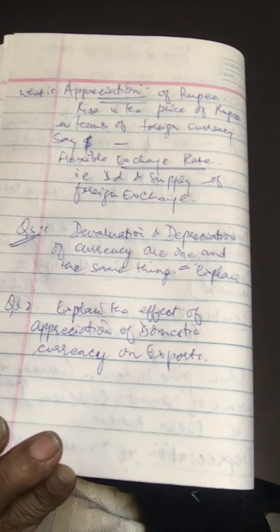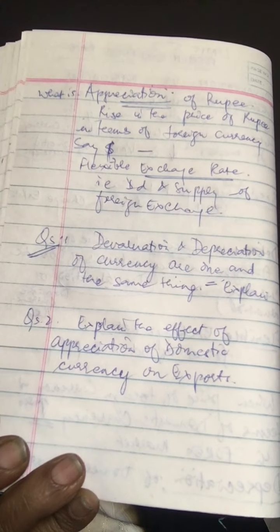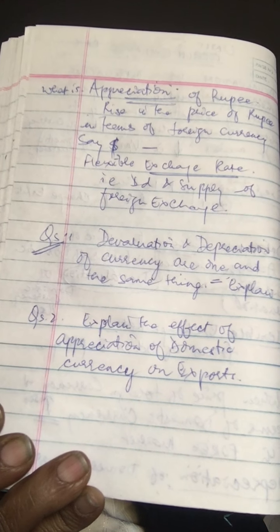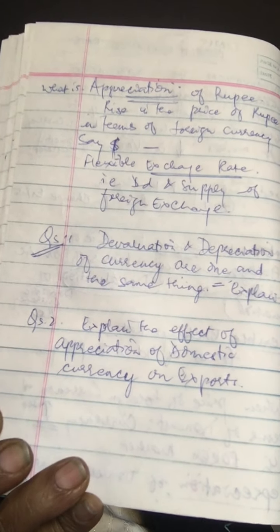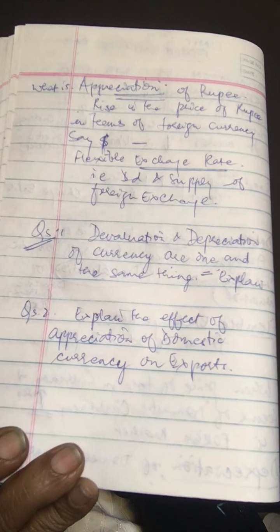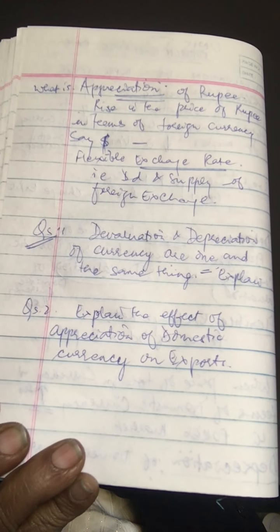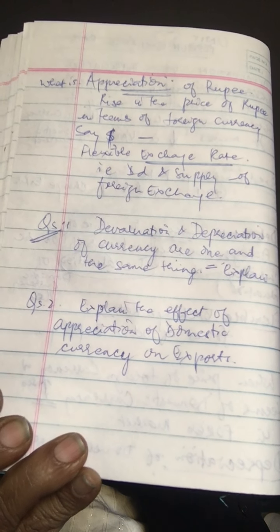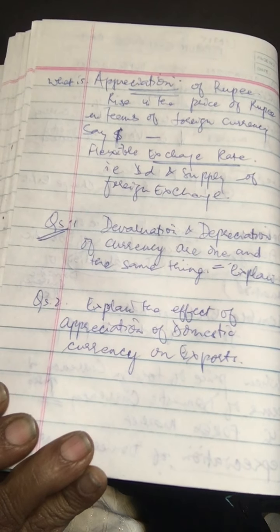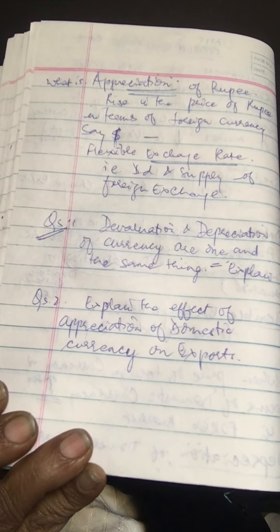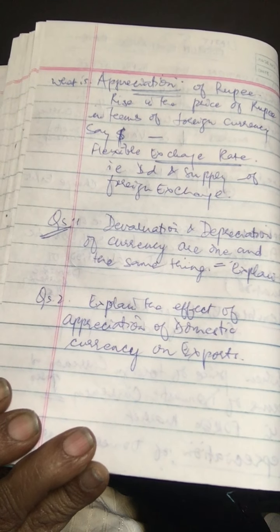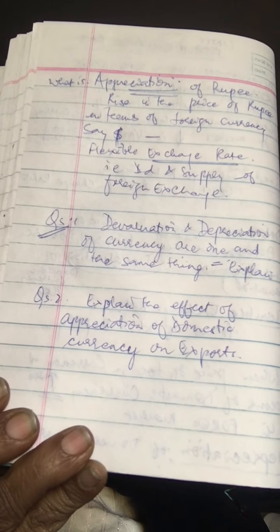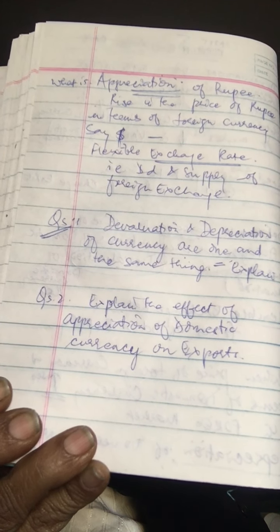One does get questions like this, and another could be: explain the effect of appreciation of domestic currency on exports. Appreciation of domestic currency implies that the value of domestic currency increases in terms of foreign currency, say dollar. This means that the dollar can buy a lesser amount of goods in the domestic economy. Accordingly, exports of the country are likely to increase.